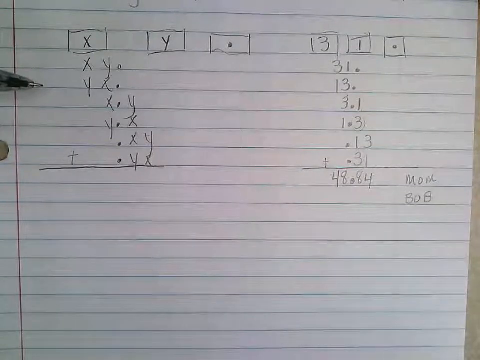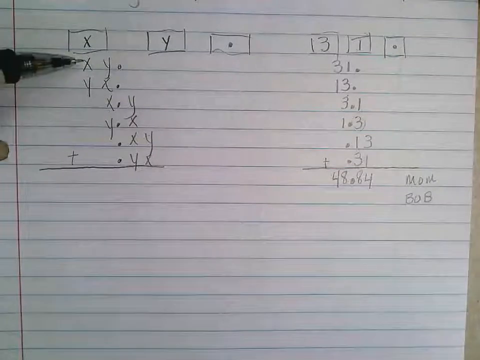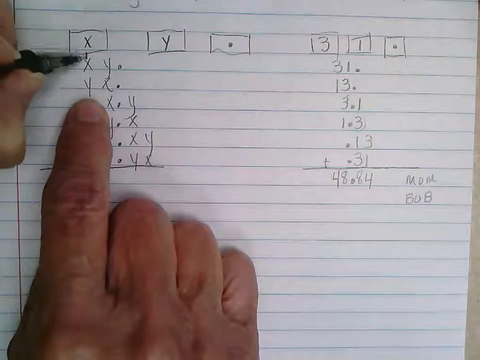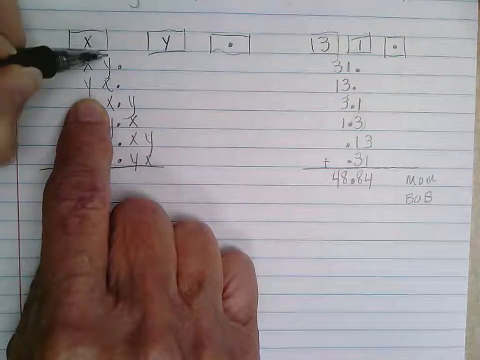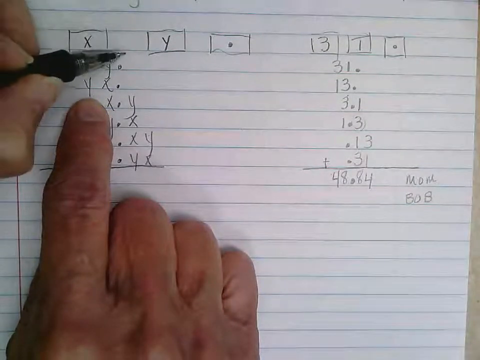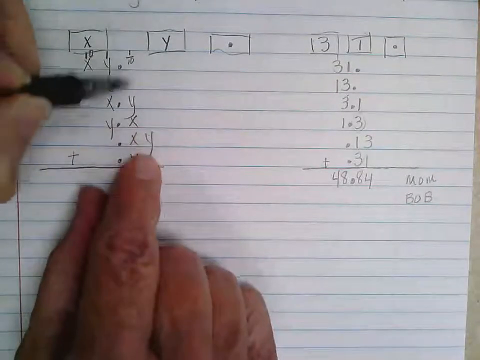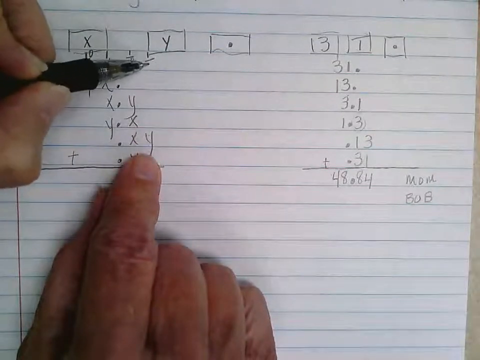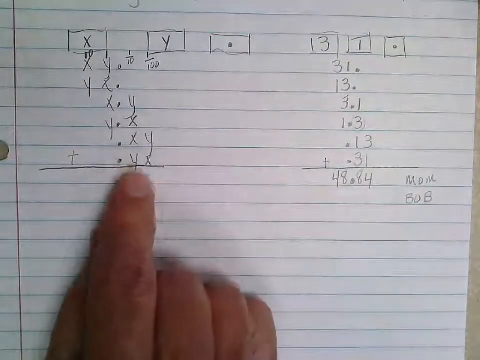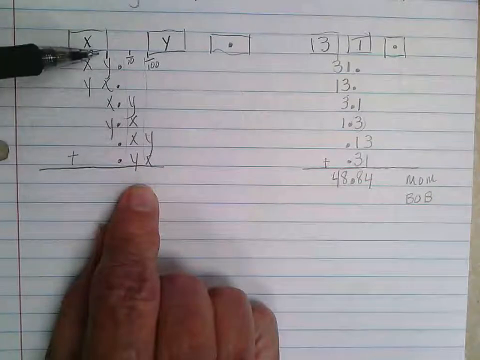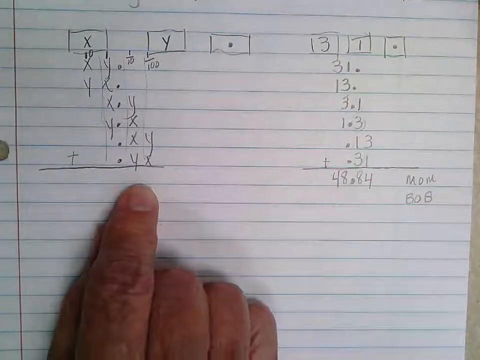The good news is I don't have to carry anything. So I'm going to look at this in terms of this being the tens place, and this being the ones place, and this being the 1/10ths place, and this being the 100ths place. So if I were to draw my place columns, it would look like that.